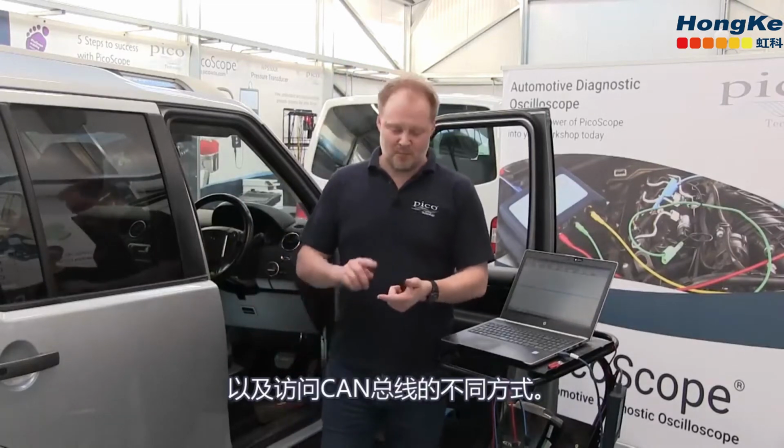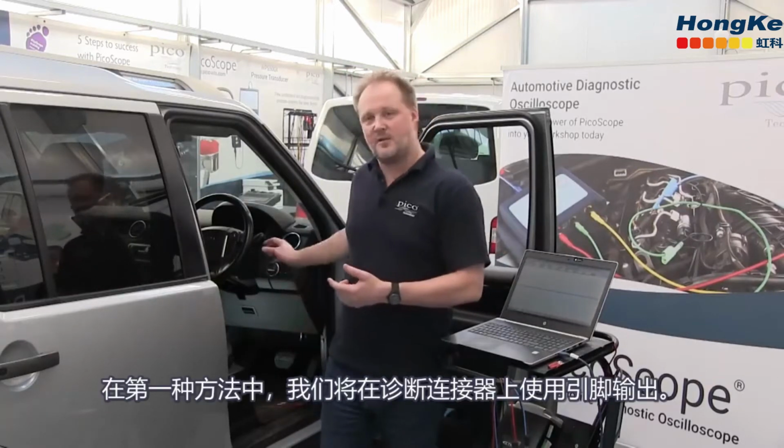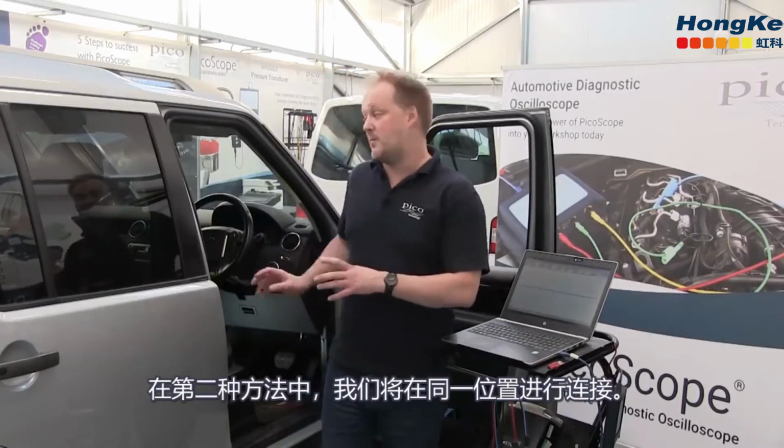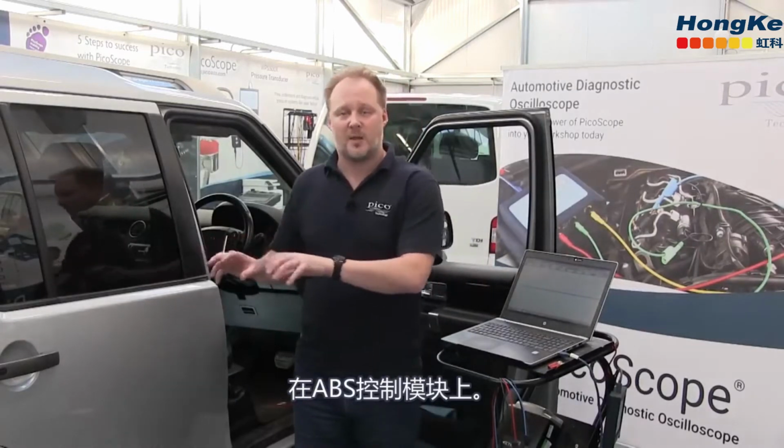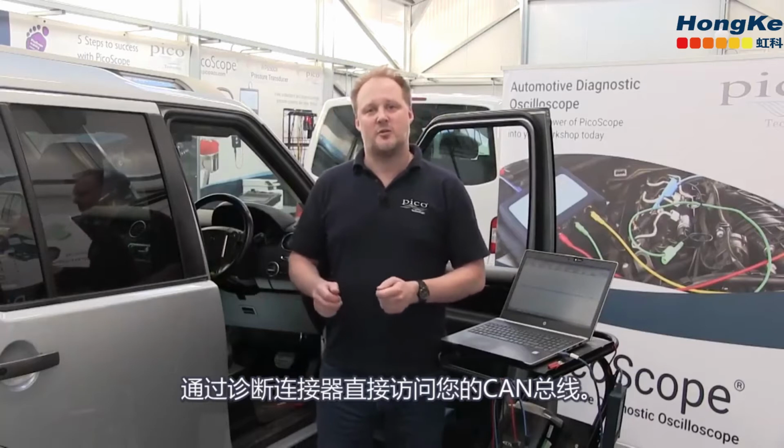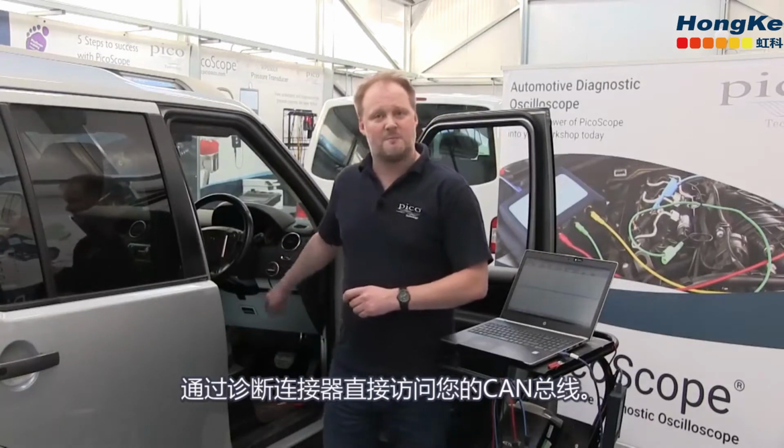So we'll begin by looking at the different ways we can connect to a vehicle. In this part of the presentation, we're going to look at different connection methods and different ways you can access your CAN bus. In the first method, we're going to use a pinout at the diagnostic link connector. In the second method, we're going to connect at the same place, the diagnostic link connector, but we're going to use a breakout box. And then in addition, in this video, we're going to show you how to connect directly at an ABS control module. You might need to do this because not all vehicles give you direct access to your CAN buses at your diagnostic link connector.